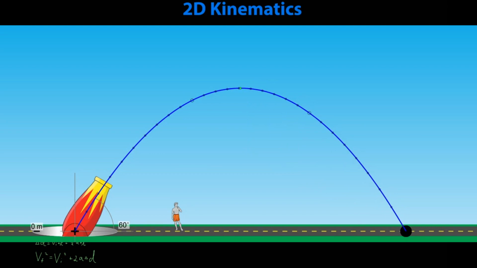Ta-da! The acceleration is downward because the acceleration is always in the same direction as the net force. So if you notice, Newton's first two laws act independently on each axis. On the x-axis, there is zero net force. Therefore, there is zero acceleration. That's first law.